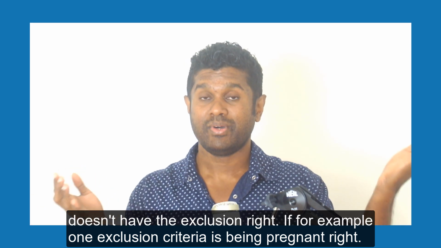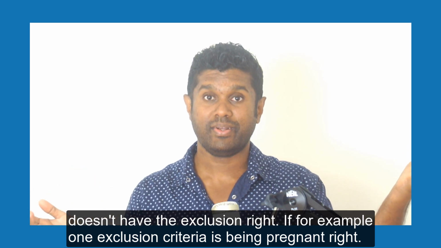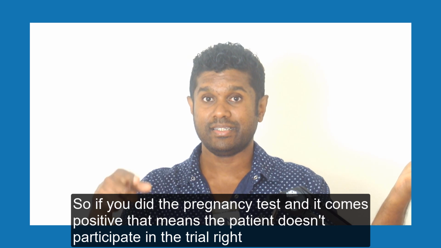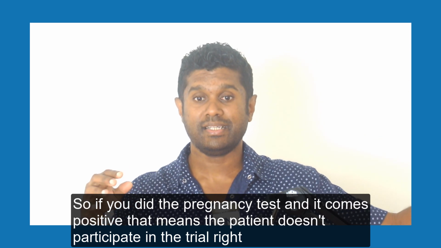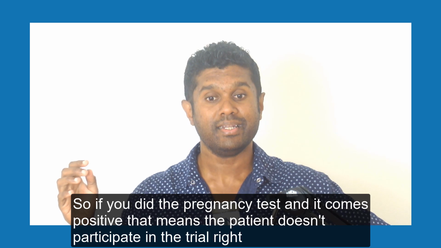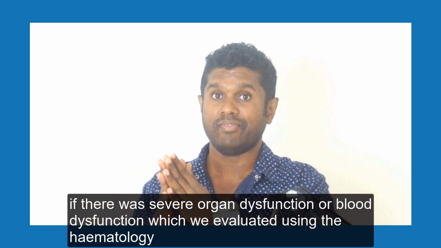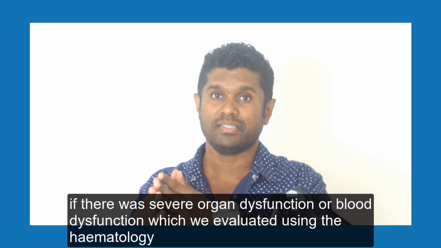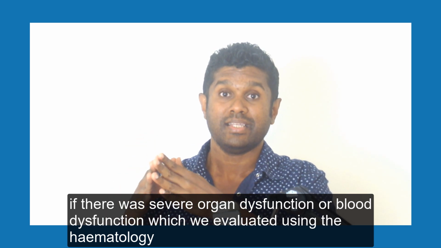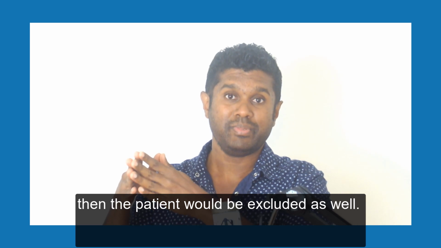For example, one exclusion criterion is being pregnant, right? If we did the pregnancy test and it comes positive, that means the patient doesn't participate in the trial. Or if there's severe organ or blood dysfunction, which we evaluated using the hematology, then the patient will be excluded as well.